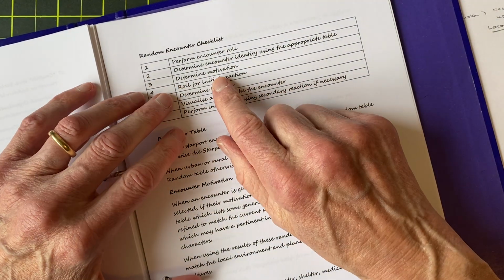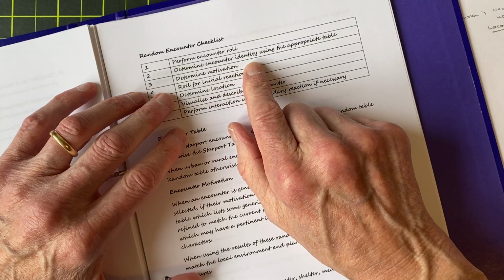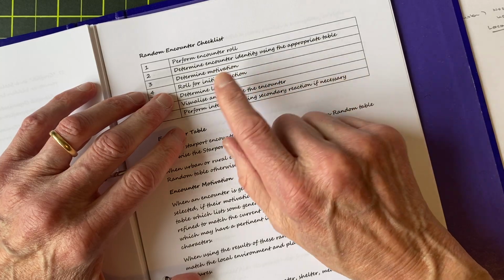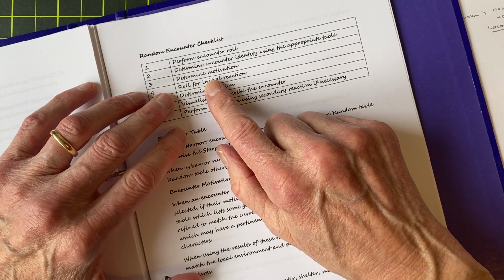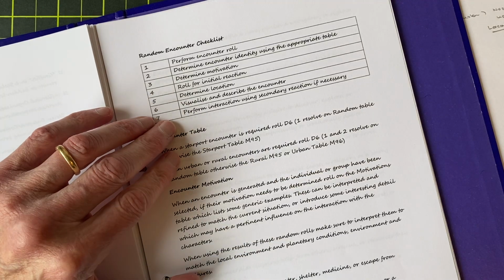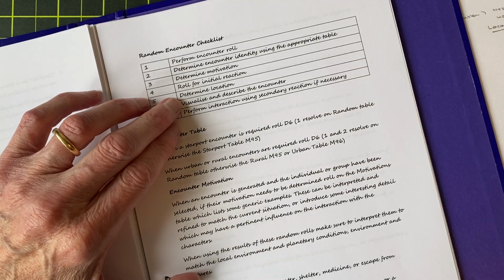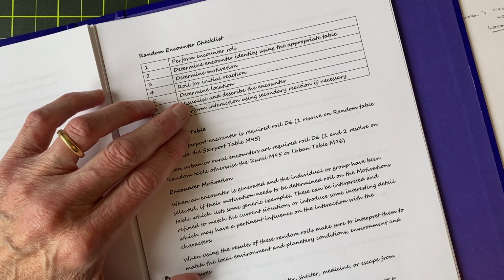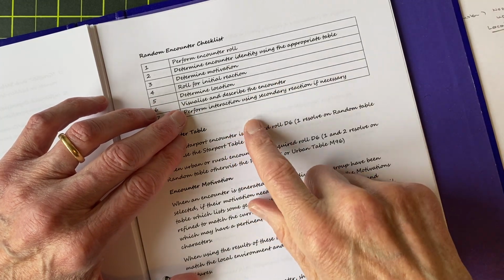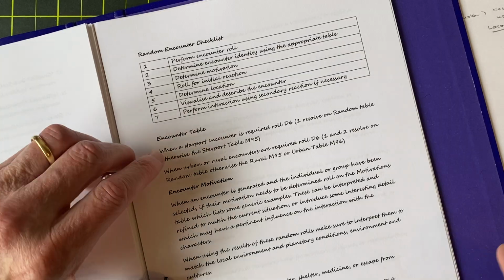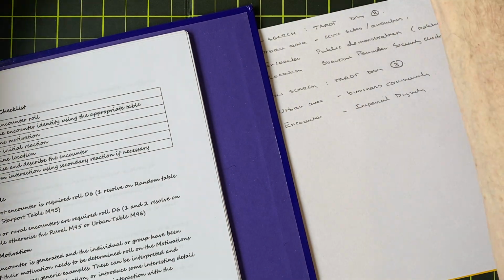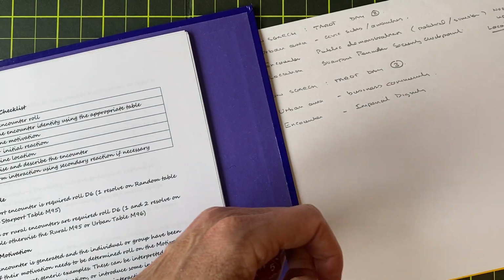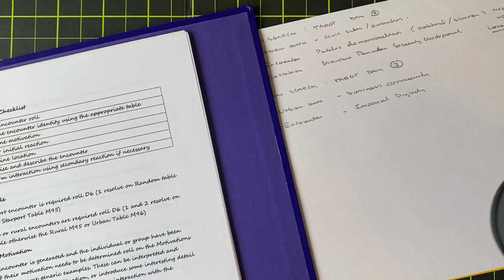So we've performed our encounter roll. We've determined the encounter identity using the appropriate table. Done. Determined motivation. And if there's a reaction, let's determine the location first. We don't have to do it in any order. I've just got this in a suggested way. It just helps because I've got a bit of a checklist approach. So let's find out exactly where it is in the urban.